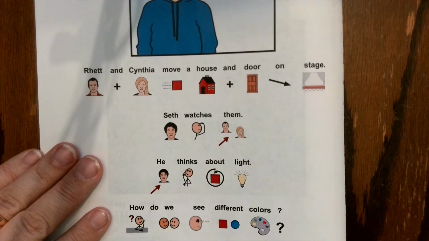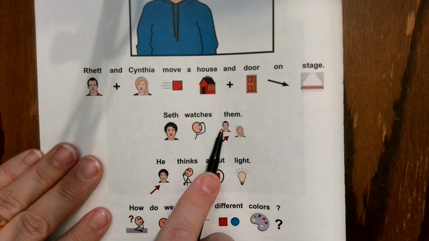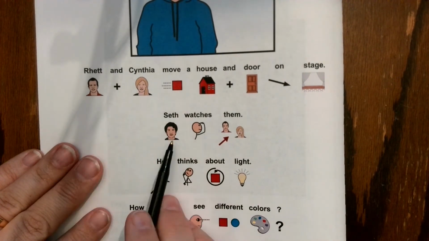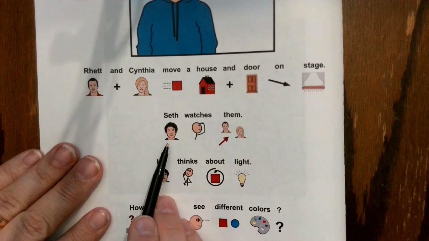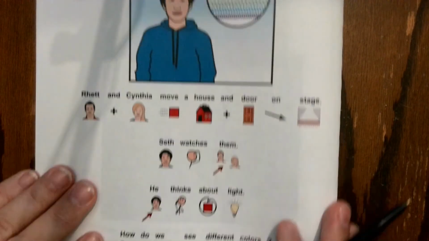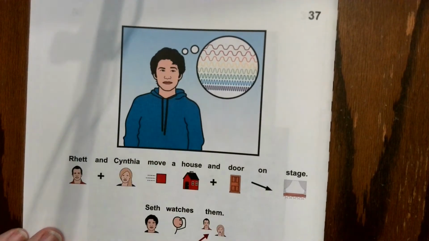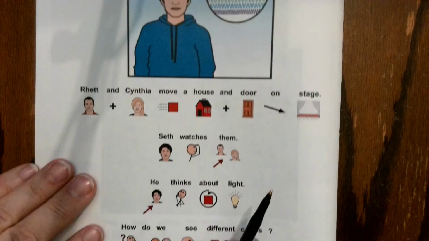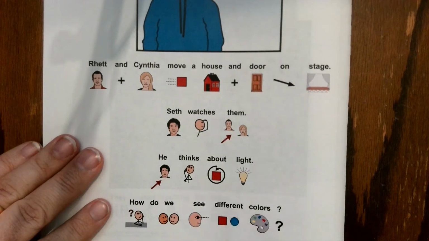Who is Seth watching? Who's them? That's right, them is Rhett and Cynthia. Why do you think Seth is watching them? What's he wondering about? In fact, this is a picture of Seth wondering. Oh, he's thinking about light waves, isn't he? Okay, let's read our story.